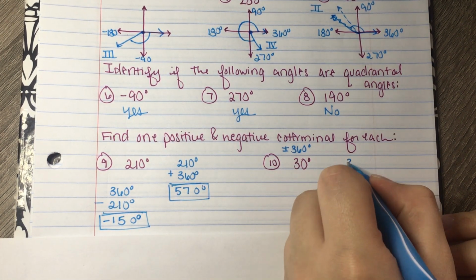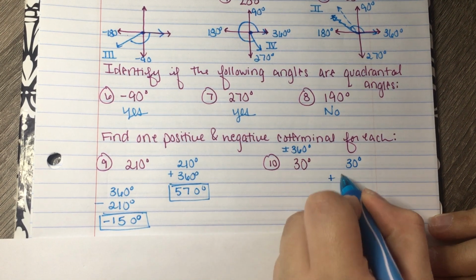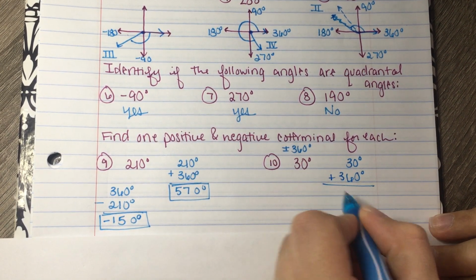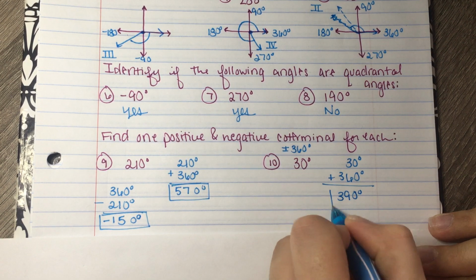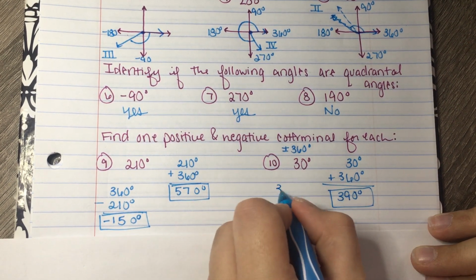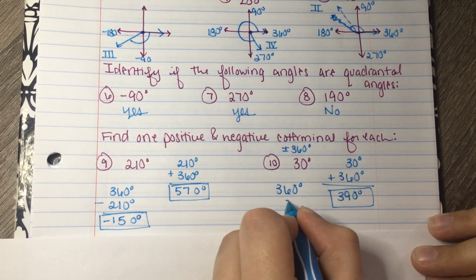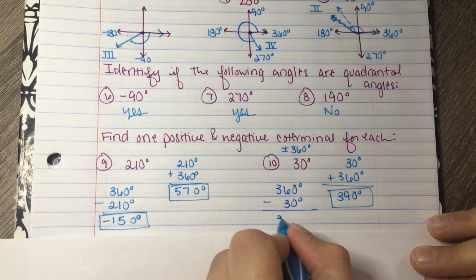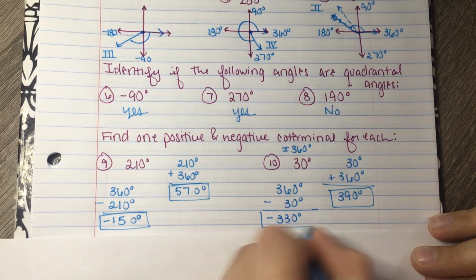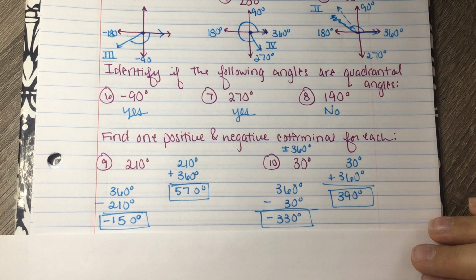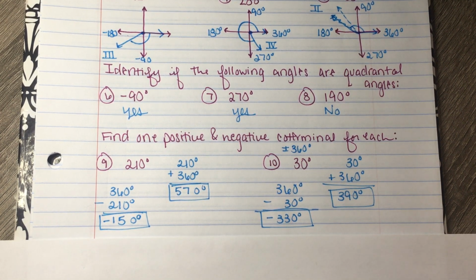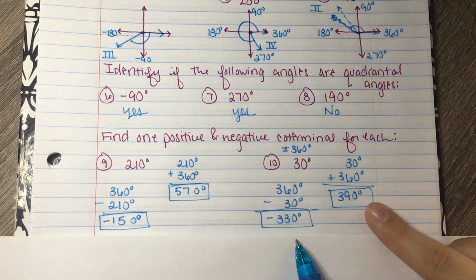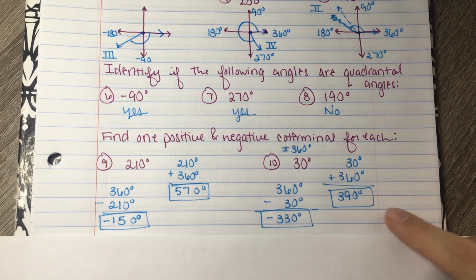Now we're going to take 30 degrees and we're going to add 360. And when we add 360, we get 390. That's a coterminal angle. And then now we're going to subtract 360 from 30, and we're going to get negative 330, and that is going to be a coterminal angle. So we can say that 390 and negative 330 are coterminal with 30 degrees.